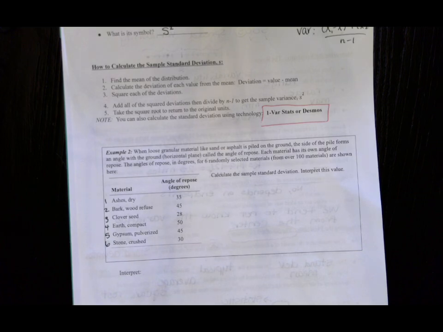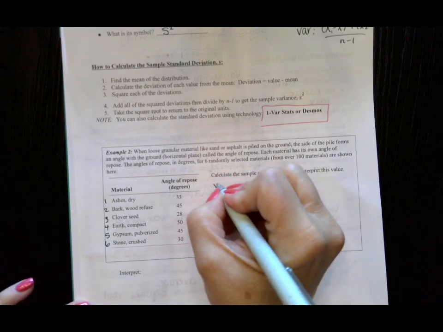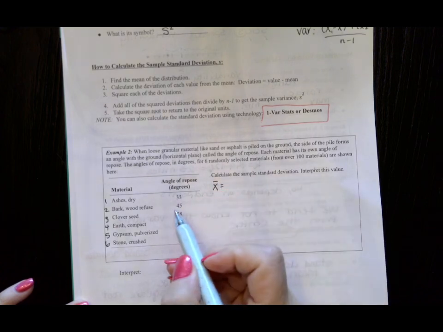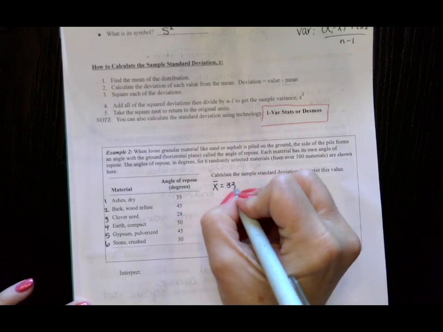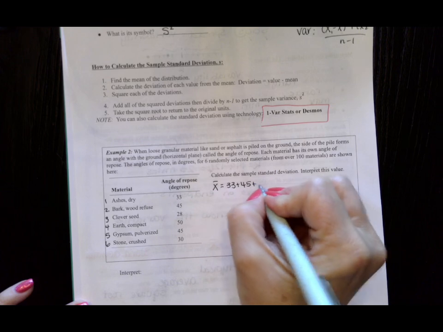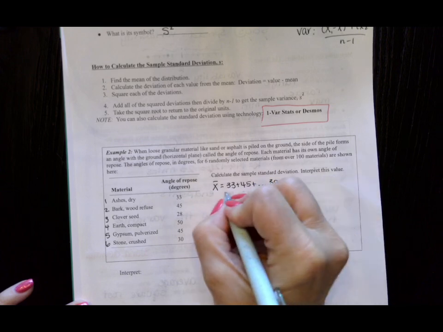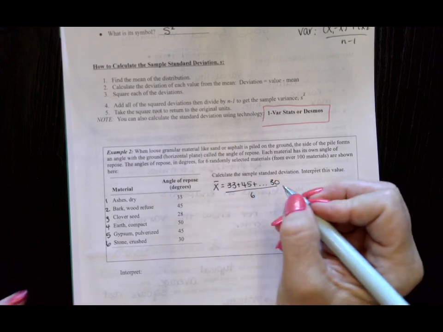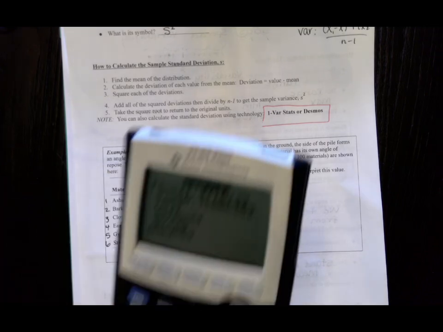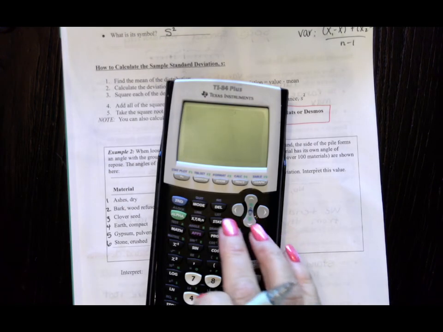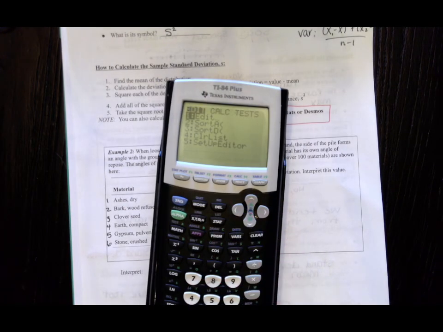Okay, so what I can do is I can calculate my x bar, and my x bar is the average, and that would be 33 plus 45 plus everything up to 30, and we're going to divide this whole thing by 6. So what I'm going to do is I'm going to plug this in my calculator right here. So I'm going to go to Stat, and then I'm going to go to Edit.